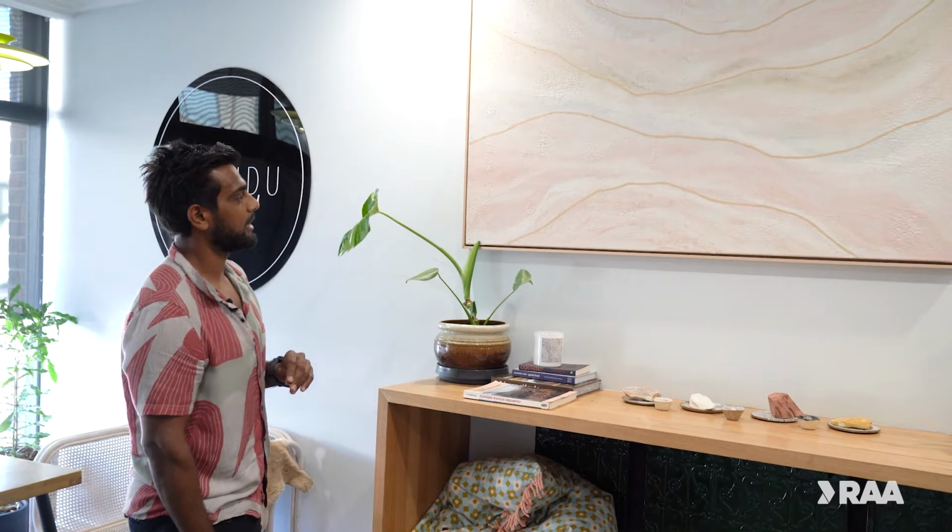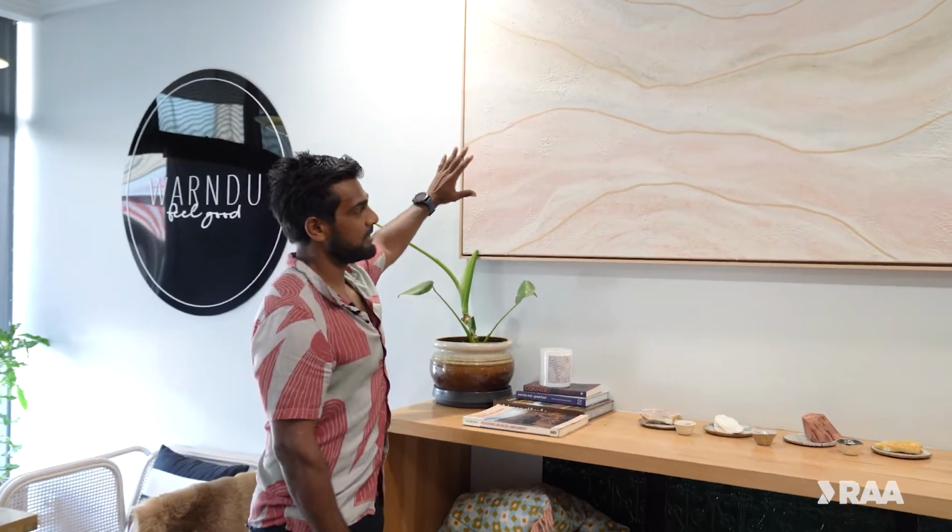It's how we distinguish the difference between country and place. And this story here is about Lake Frome, which we know as Munda, the Adnyamathanha name for it. And as you can see, there are these different tones, and the tones have been created through the pigment.